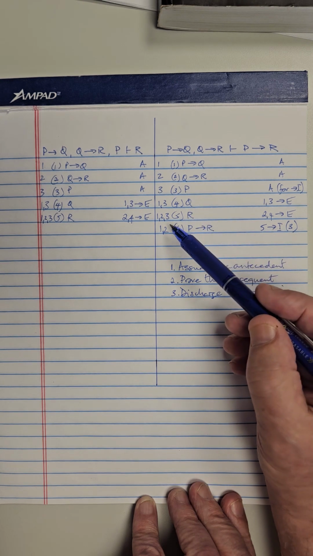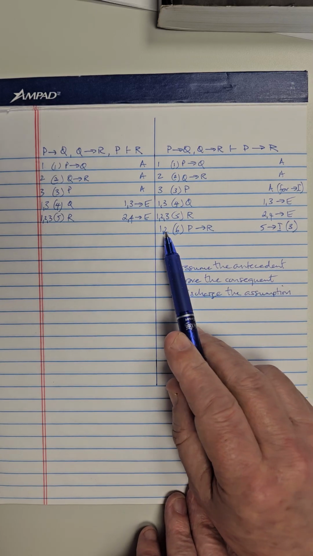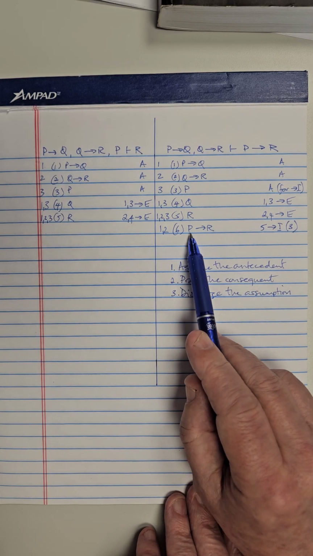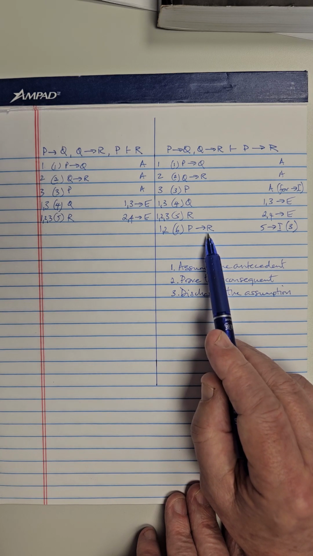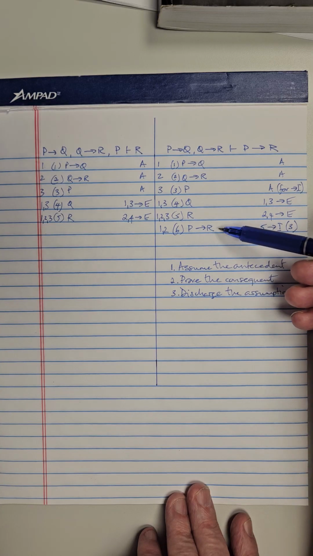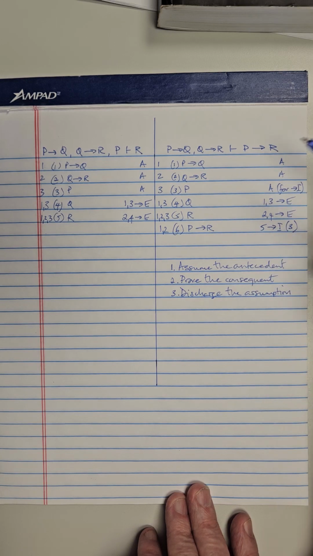So instead of having P as an assumption on which R rests, P sort of crosses into the sentence and becomes the antecedent of the conditional on line 6. So the sentence on line 5 becomes the consequent, and the assumption that was made for arrow introduction becomes the antecedent.